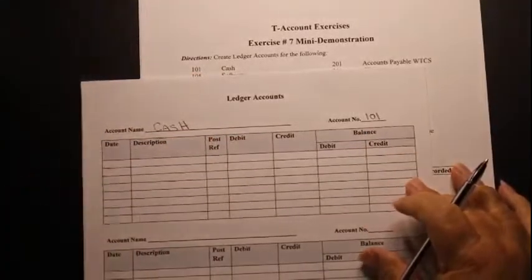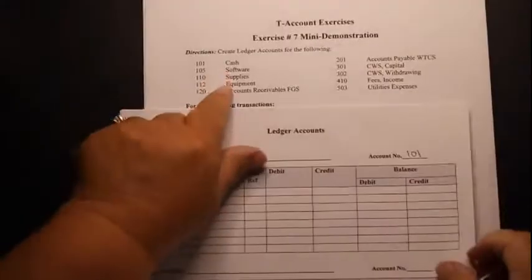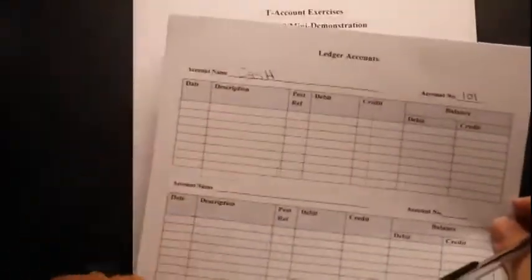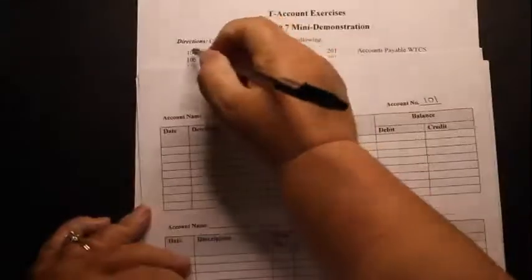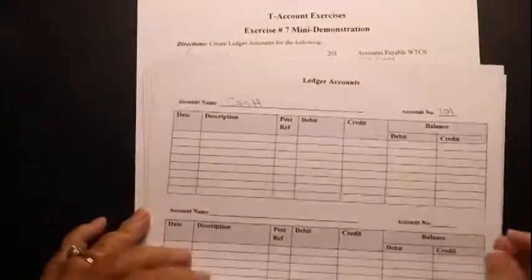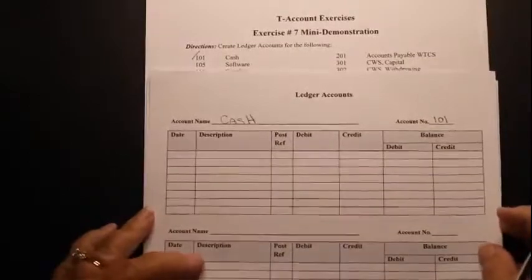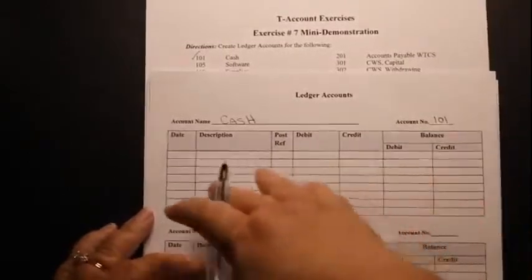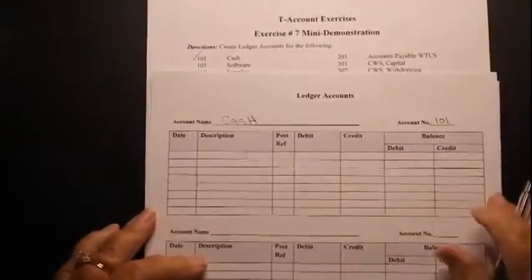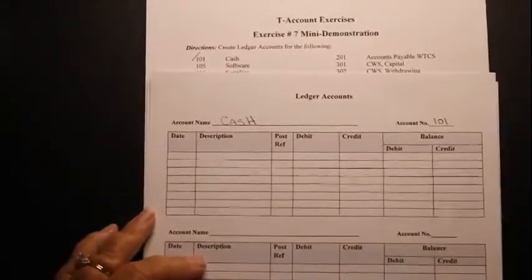I want you to do that for each one of these accounts until you have all 10 of them accounted for. Just do them in order. Once you do them, you can check it or cross it off. We'll come back when you're done. When we come back, I will explain these columns to you. I'll see you in a few.